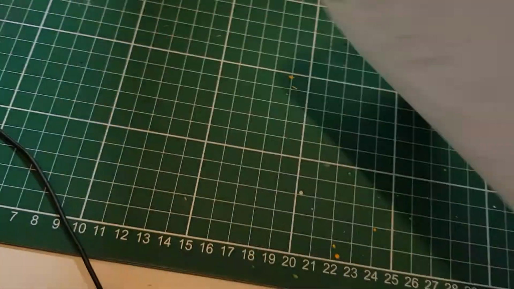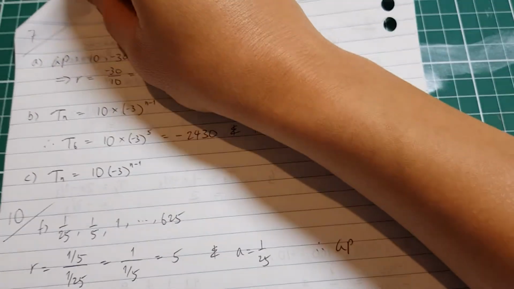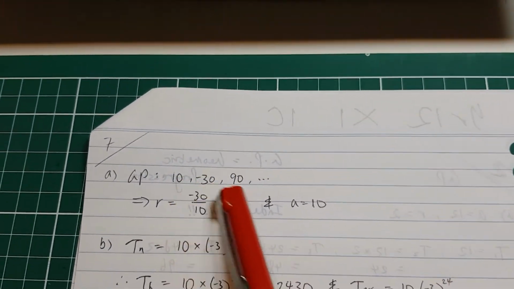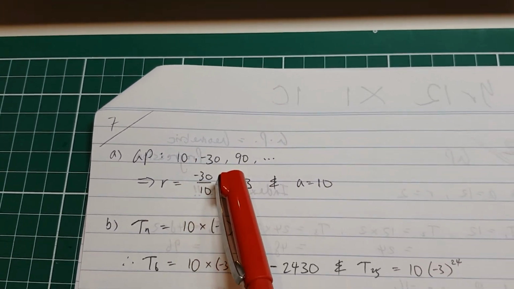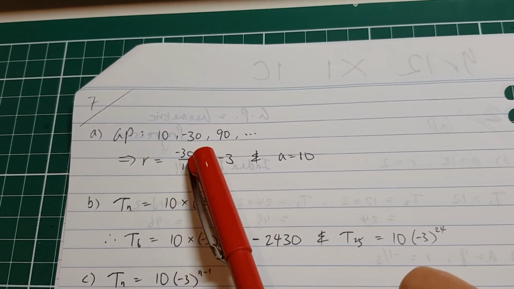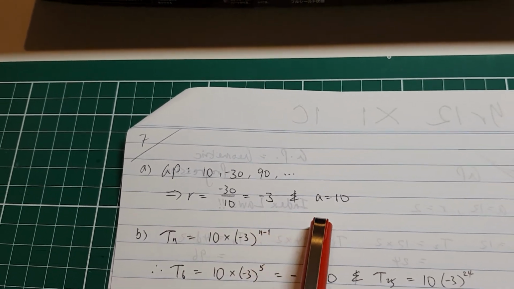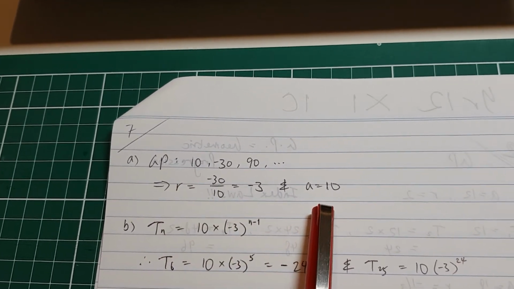All right, next set of questions, starting with question 7. Okay, so you were told that it's a GP as that has the following sequence. All right, so clearly then the ratio is -3, and the first term, as it says there, is 10.